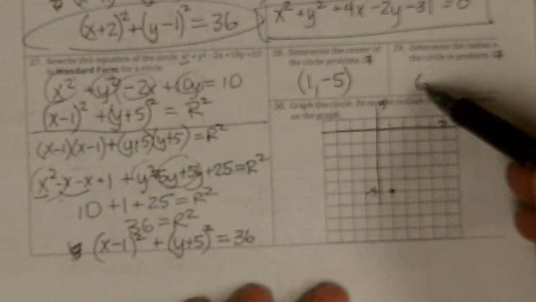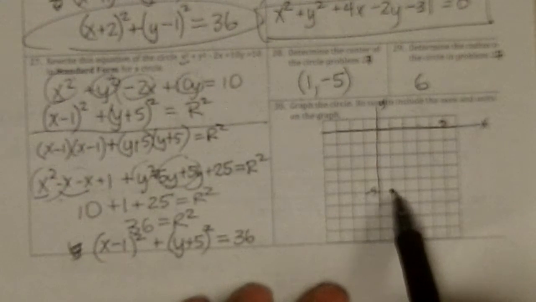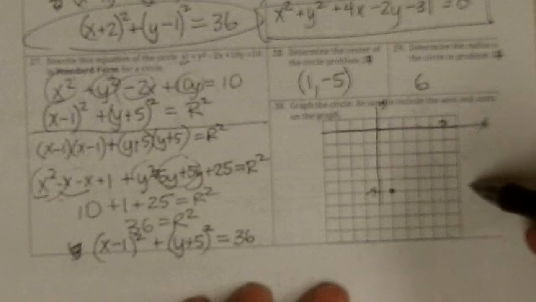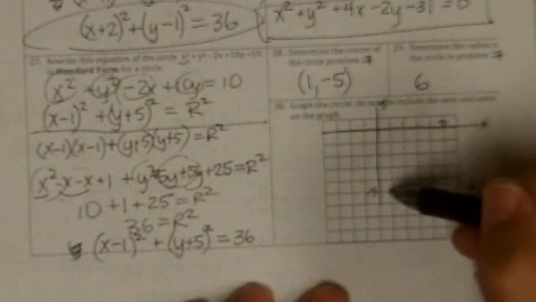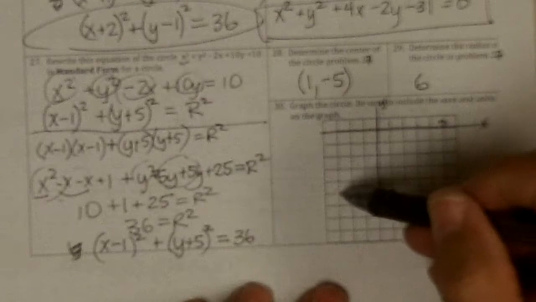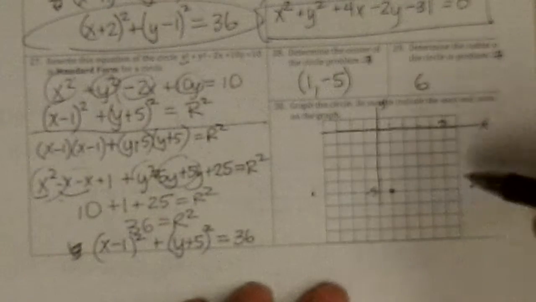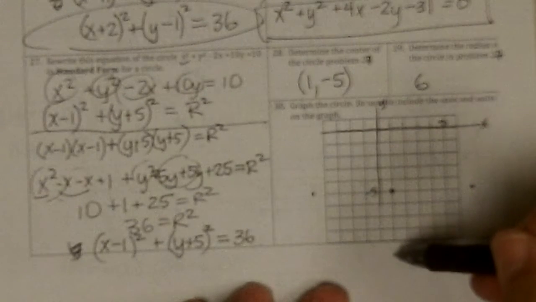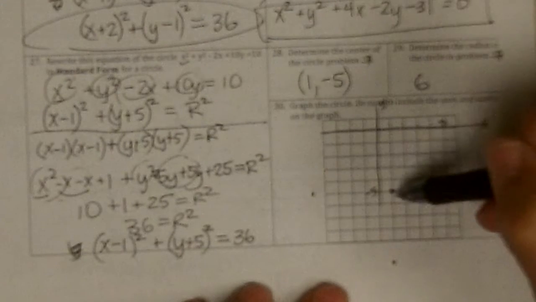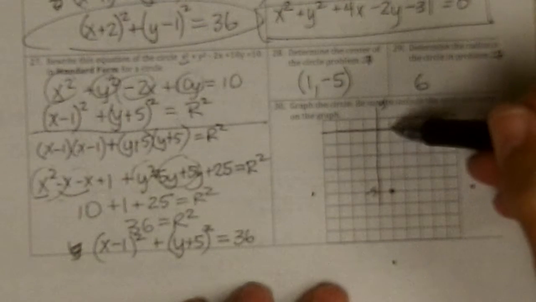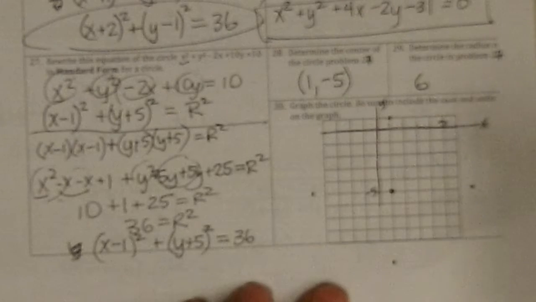Then I got to do a radius of 6. So I got to go over 6 this way, which is 1 past the grid. Got to go 6 this way, 1, 2, 3, 4, 5, that's 1 past the grid. I go 6 down this way, which is 2 past the grid down here. This way is 1, 2, 3, 4, 5, 6, right at the top of the grid.